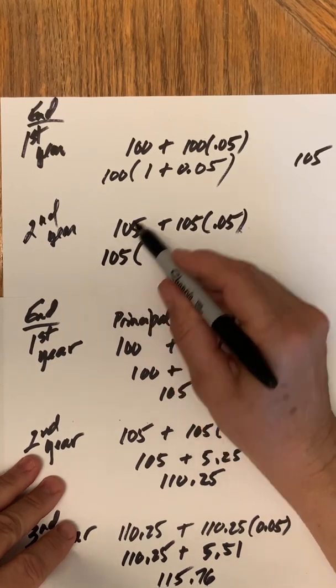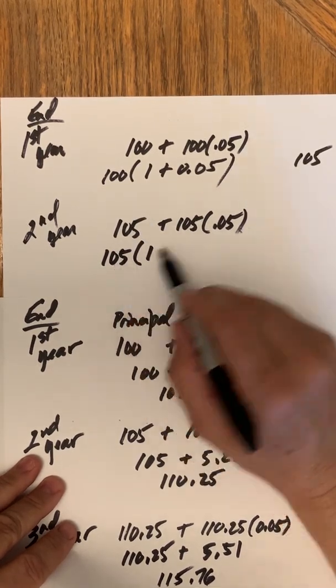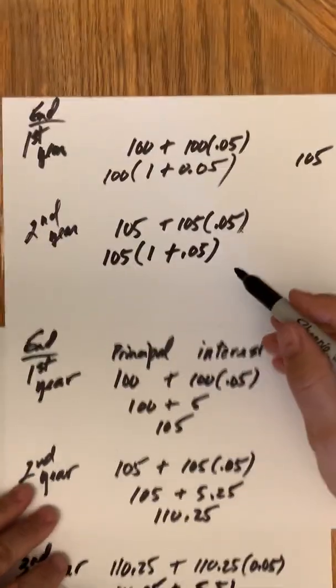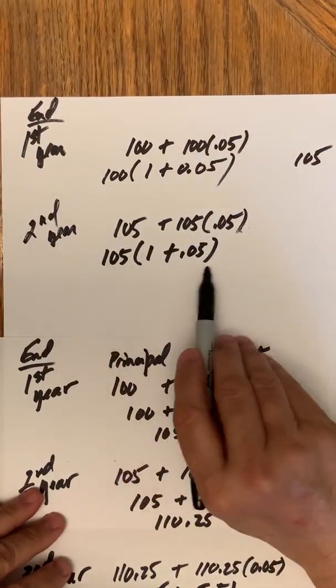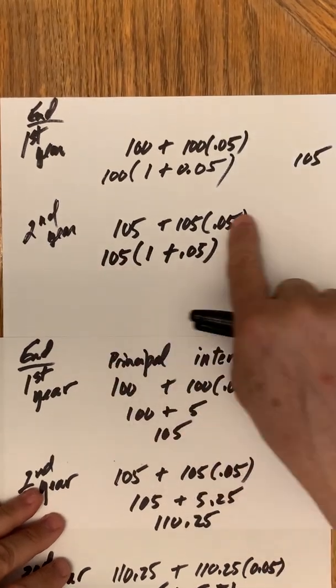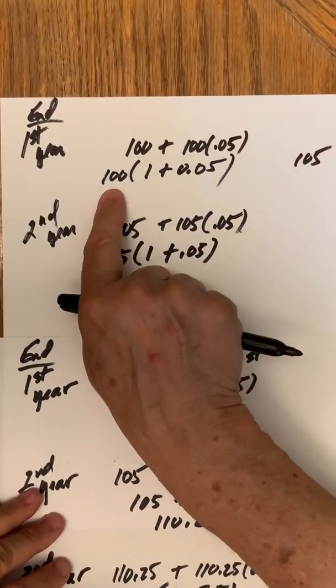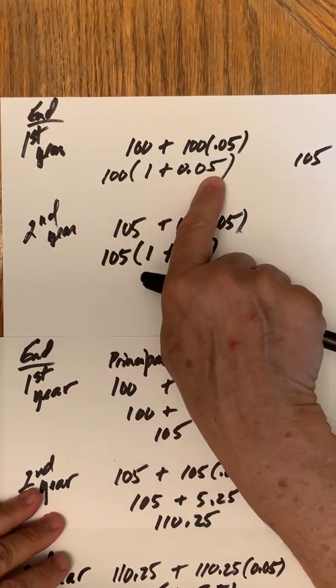And so 105 times 1 is 105, and 105 times 0.05 will give you the 105 times 0.5, right? So that's this right here. So this line represents this line. But remember, we said 105 was the same thing as 100 times quantity 1 plus 0.05.